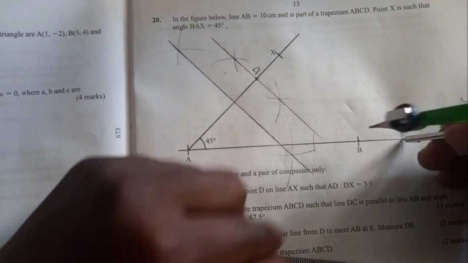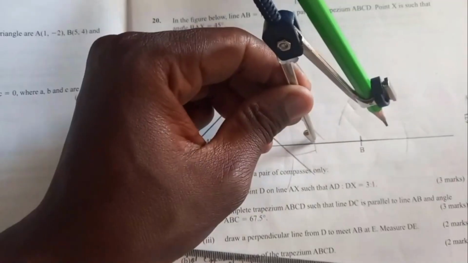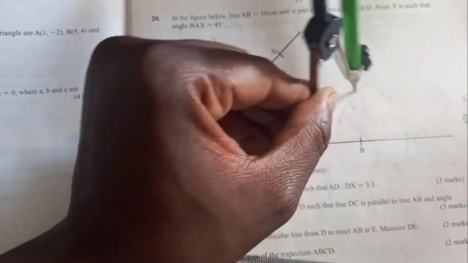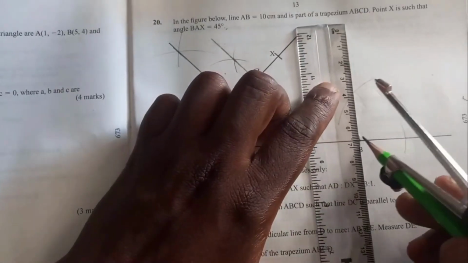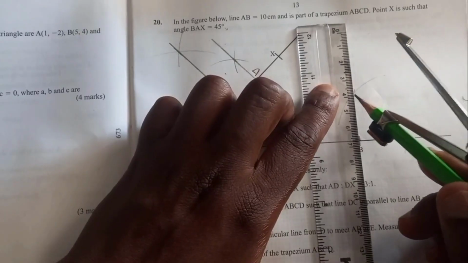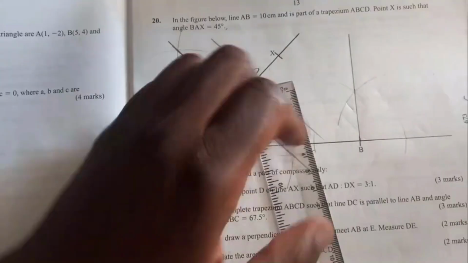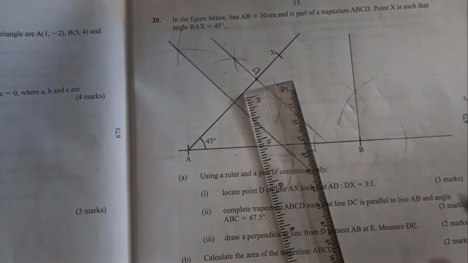Then standing on this arc, mark an arc there with the same radius, without changing it. So from here, that is how you get 90 degrees.